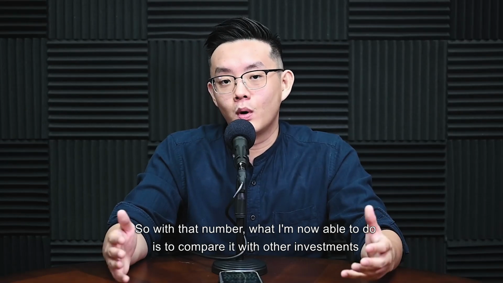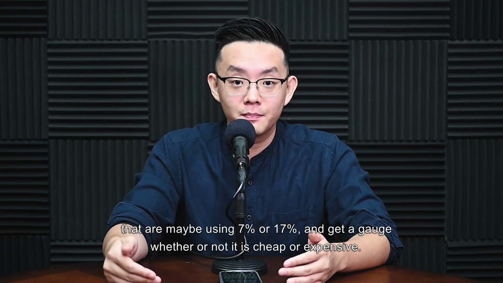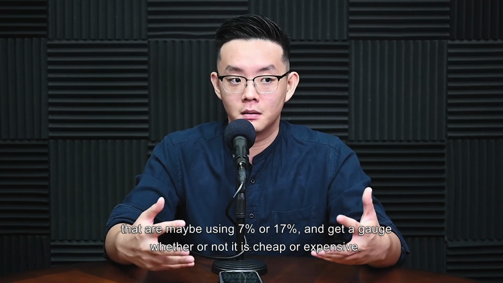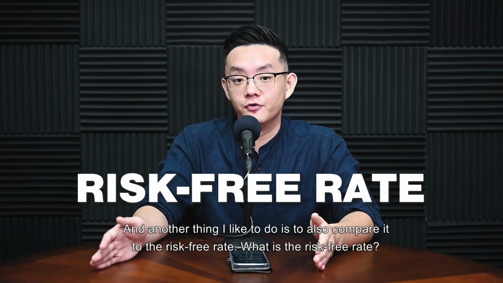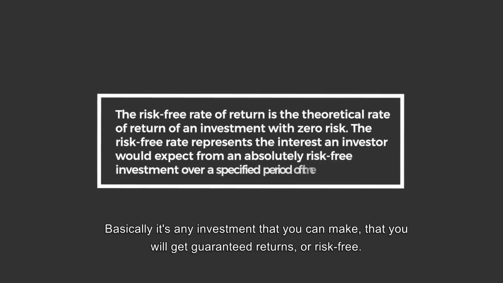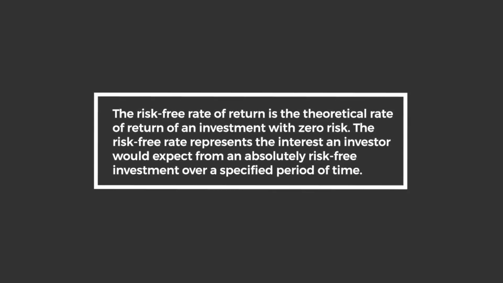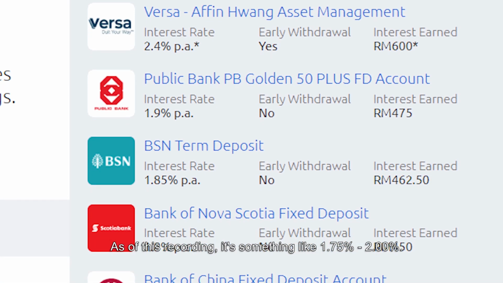So with that number, what I'm now able to do is compare it with other investments that are maybe yielding 7% or 17% and get a gauge of whether it is cheap or expensive. Another thing I like to do is compare it to the risk-free rate. What is the risk-free rate? Basically, it's any investment you can make where you get a guaranteed return, risk-free. In Malaysia's case, that will be the fixed deposit rate, which as of this recording is something like 1.75%, 2%.